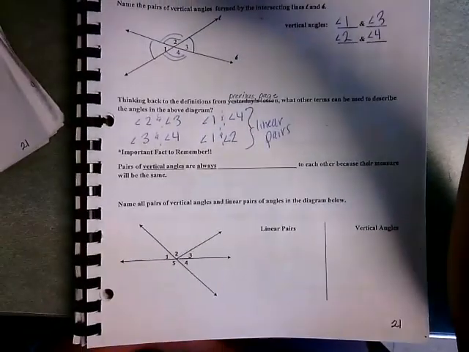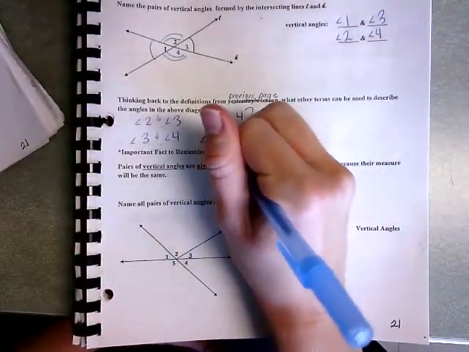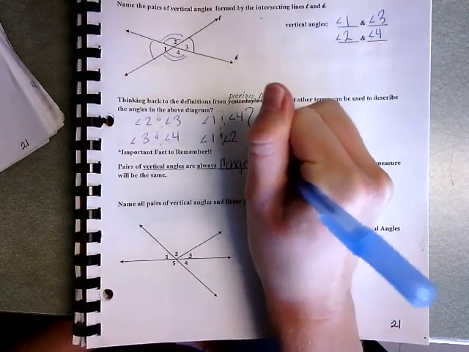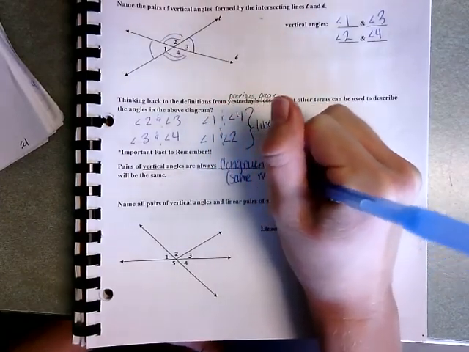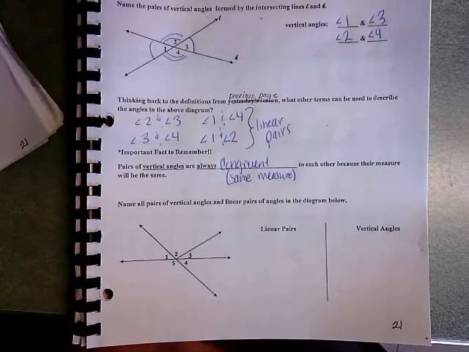Now, an important fact to remember: pairs of vertical angles are always congruent. So they have the same measure.